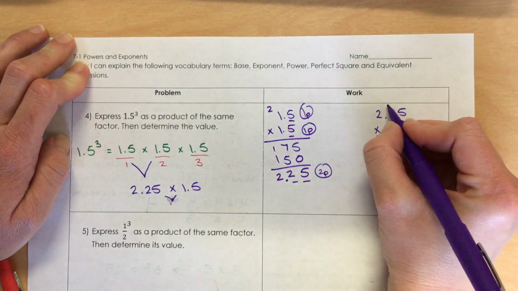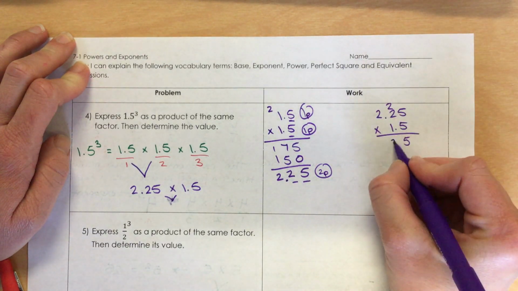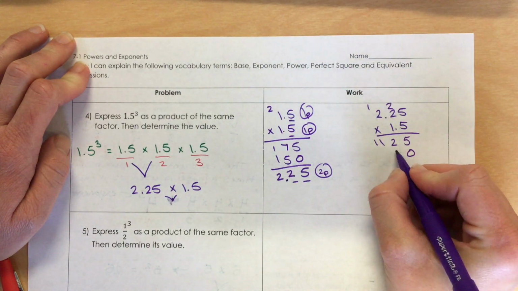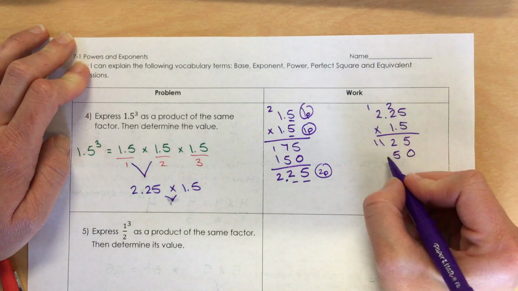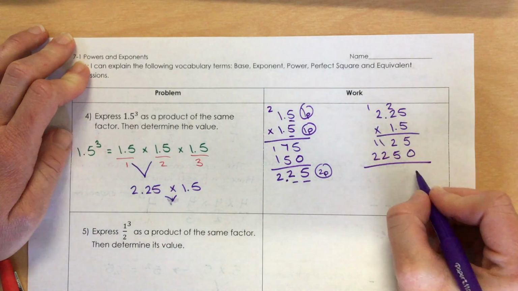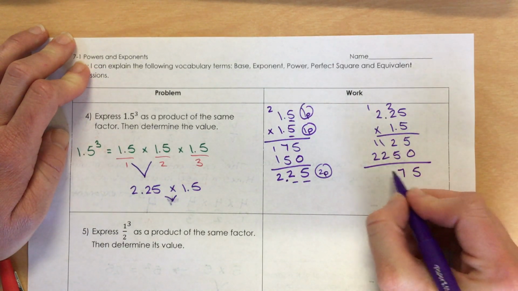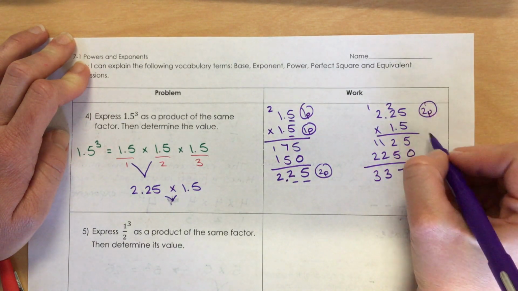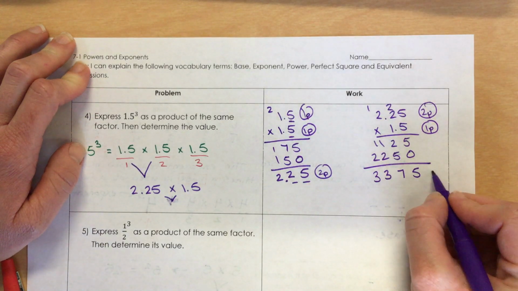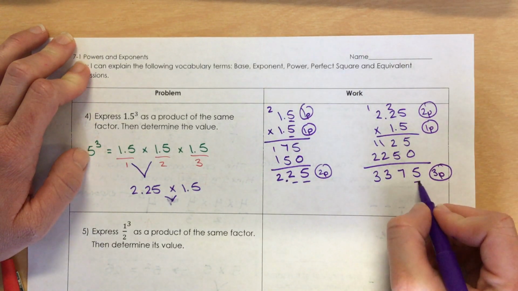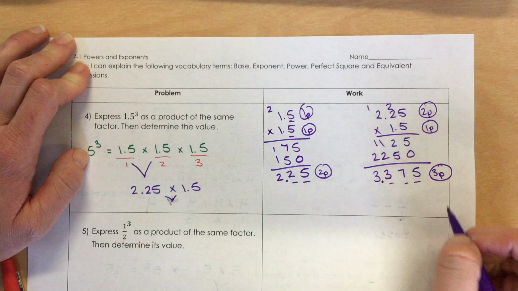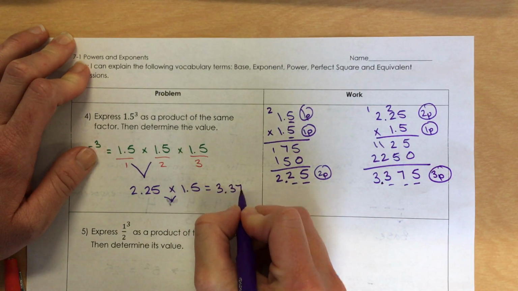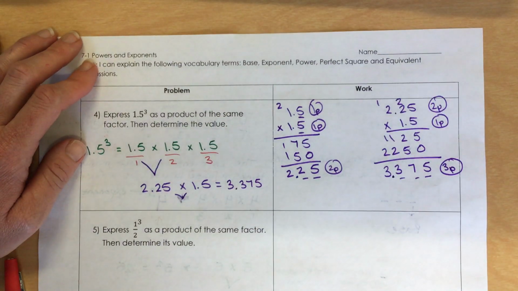5 times 5 is 25. 5 times 2 is 10, plus 2 is 12. 10, 11. This is 5, 2, and 2. We had 2 place values behind our decimal here, 1 place value here. So in our answer, we need 3 place values behind our decimal. And our answer is 3 and 375 thousandths.